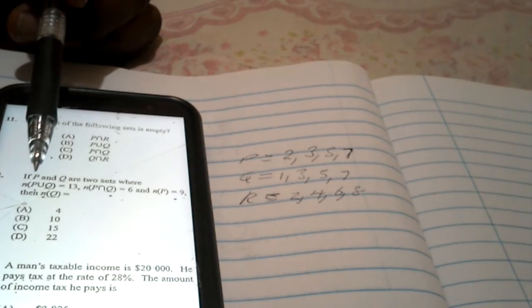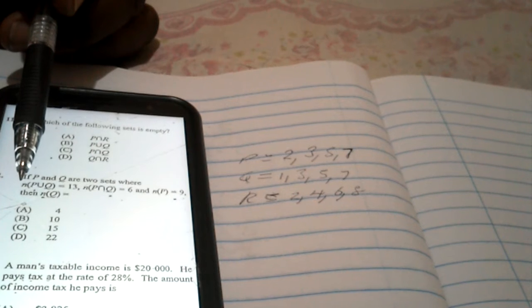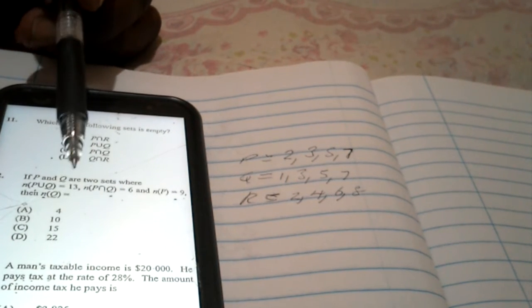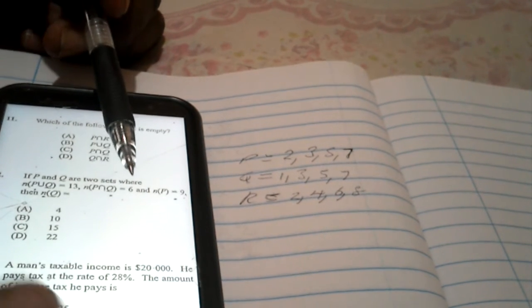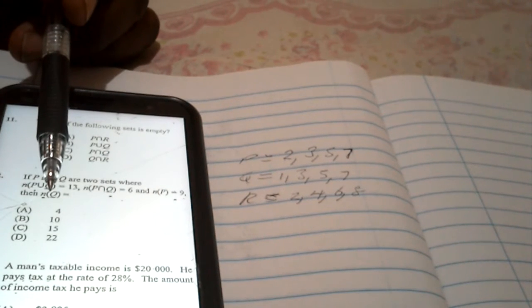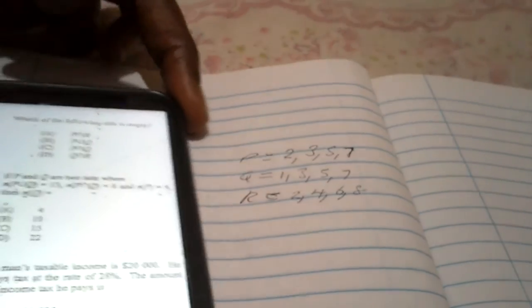Number 12 is another set question. It says, if P and Q are 2 sets where this little n is the number of elements, the number of elements in P union Q is equal to 13, and the number of elements in P intersect Q is equal to 6, the number of elements in P is equal to 9, then the number of elements in Q is equal to what? So we're going to work this out. But first of all, we need to know the formula for this.